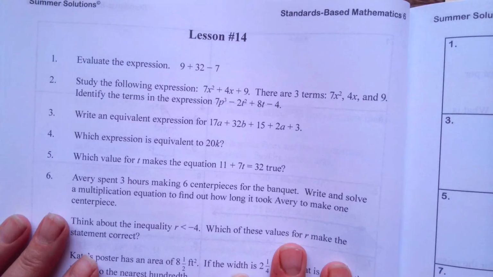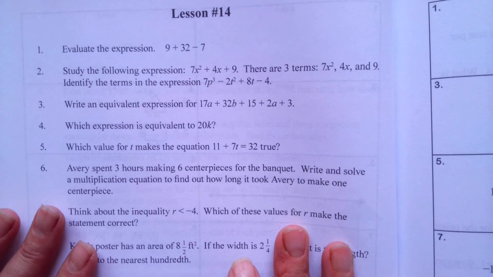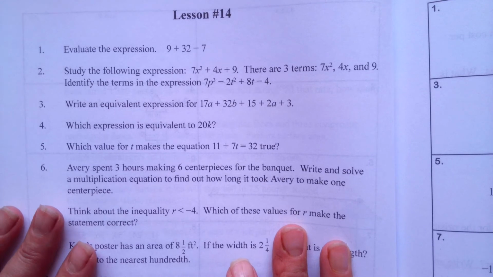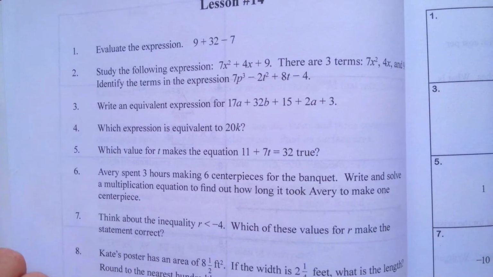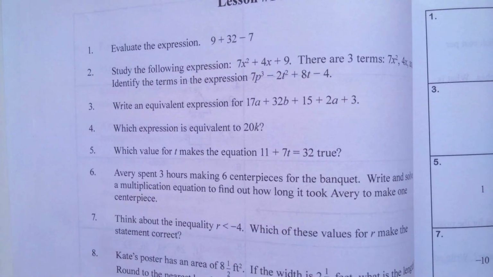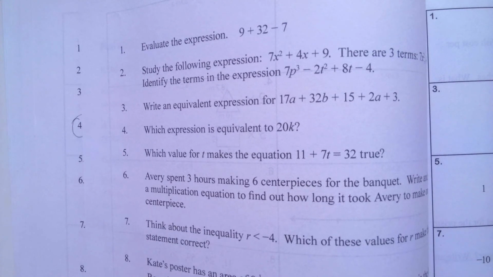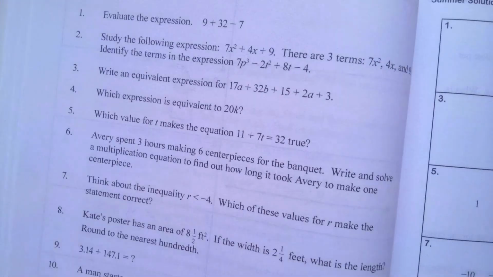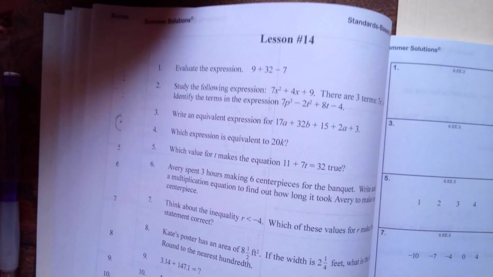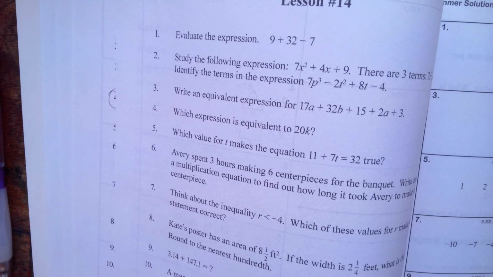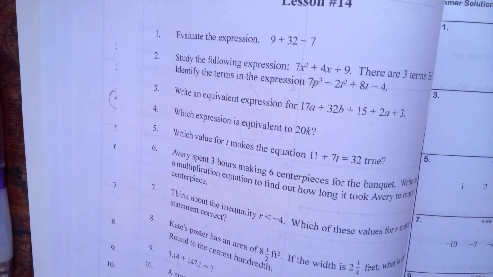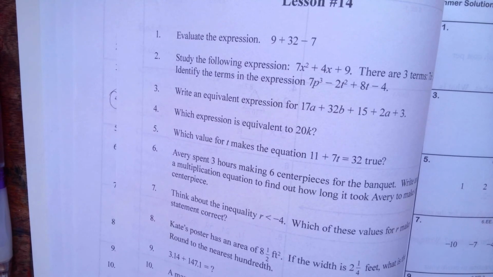Number 1. 9 plus 32 minus 7. We have to do 9 plus 32 minus 7. Yeah. 32 plus 9. Okay, it's 14, I think.